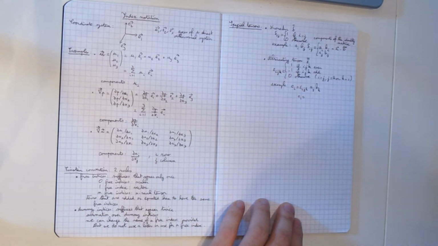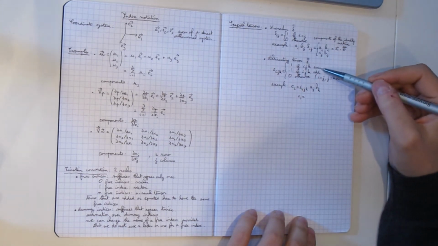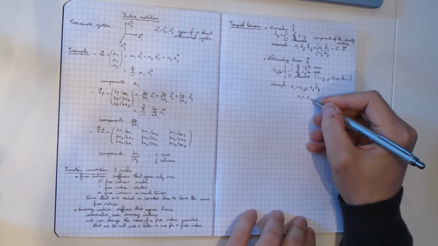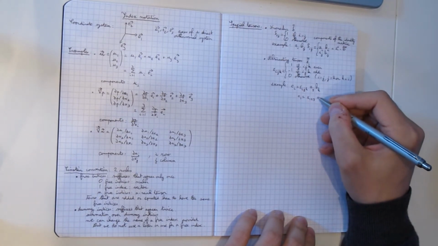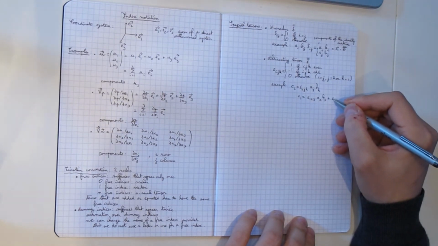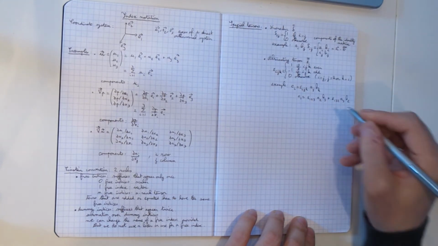So I've got two possibilities. It's epsilon 1, 2, 3 and epsilon 1, 3, 2. If it's 1, 2, 3, then it takes 0 permutations to go to 1, 2, 3, so epsilon ijk is 1. So it's epsilon 1, 2, 3, A2, B3. And the second possible case is epsilon 1, 3, 2, A3, B2.